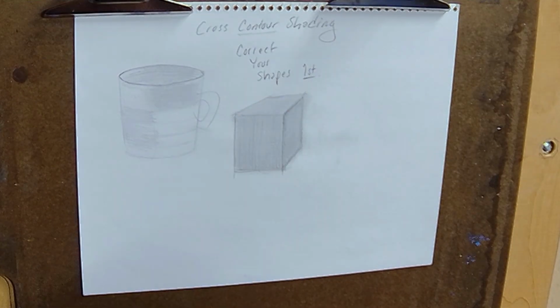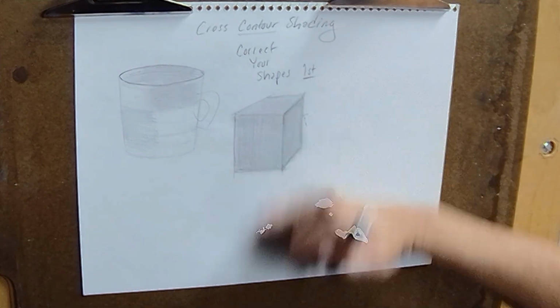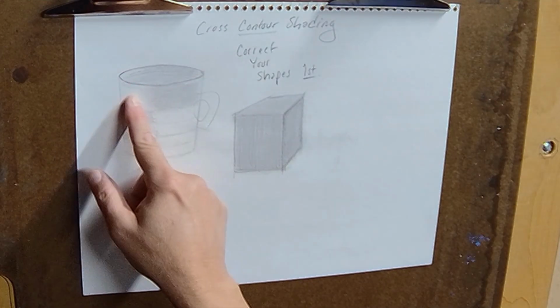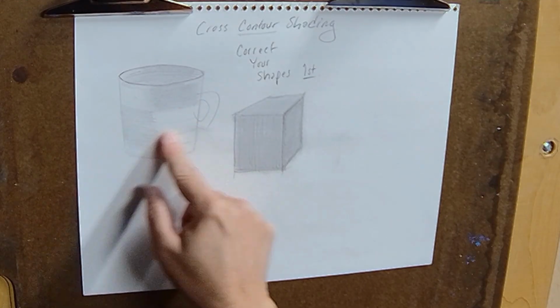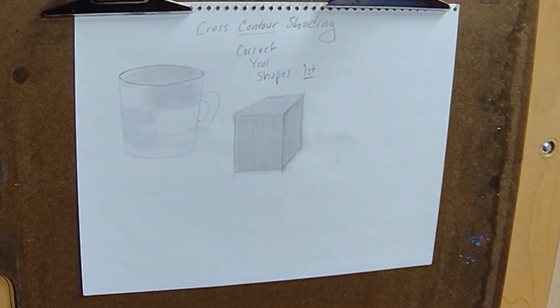Or again, both. When you're doing flat surfaces, going more than one direction is perfectly fine. When you're doing curved surfaces like this cup, try to limit yourself to the shading lines, the cross contour shading lines that will emphasize the curve of the surface.